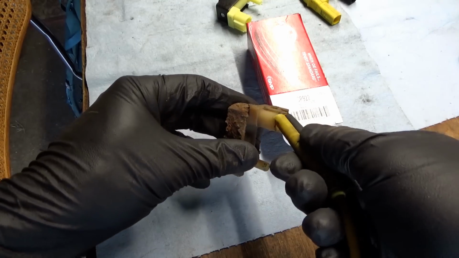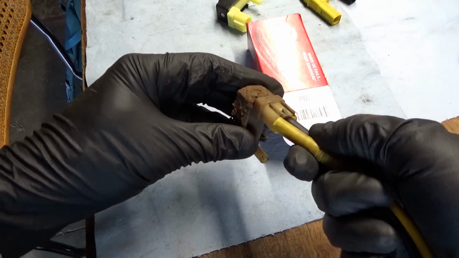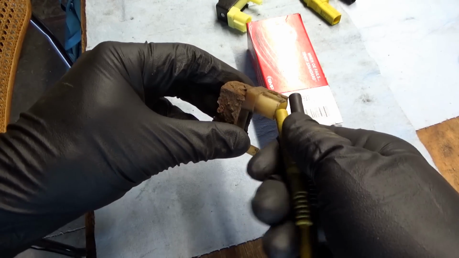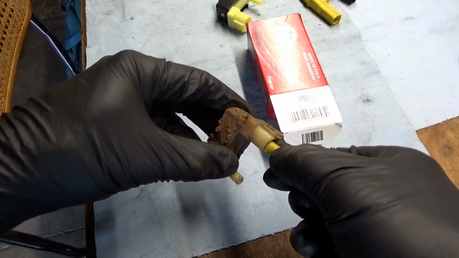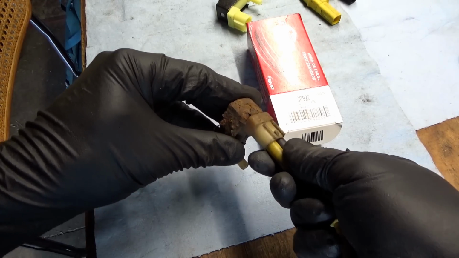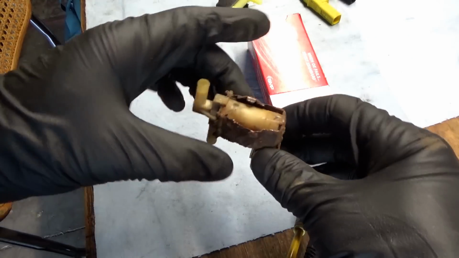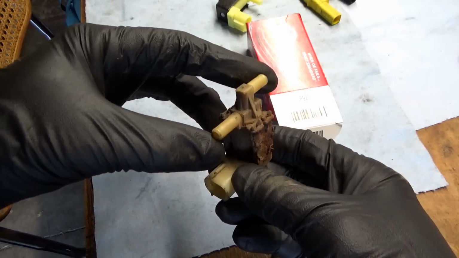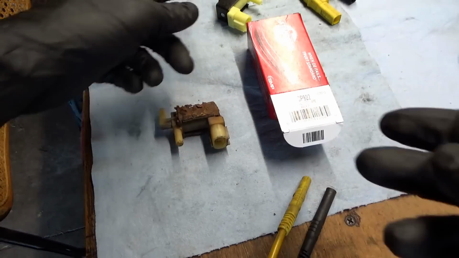Obviously this one is going to be completely seized up. So mechanically it's all swollen and it's not going to move. So we'll put this one in.